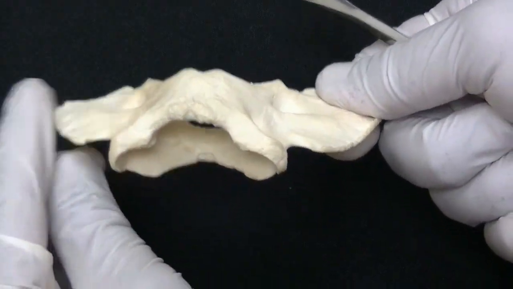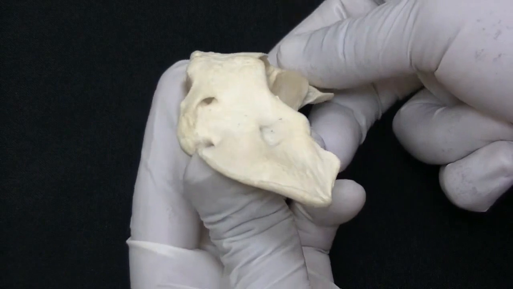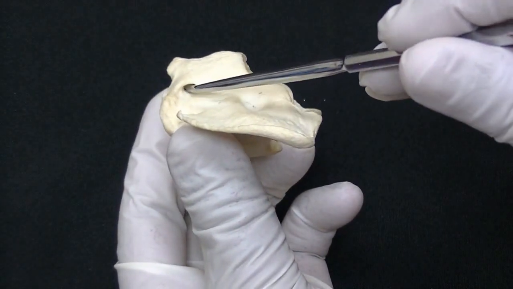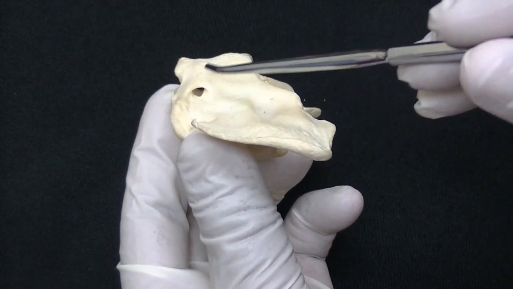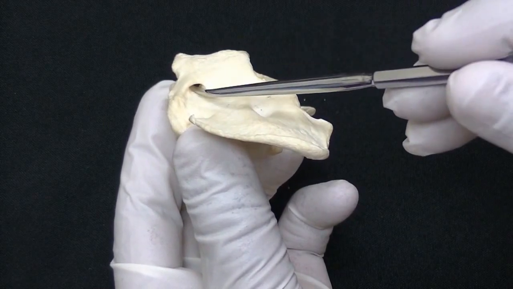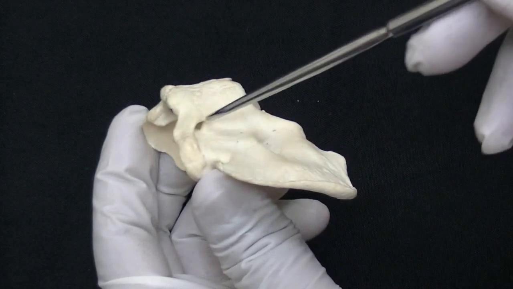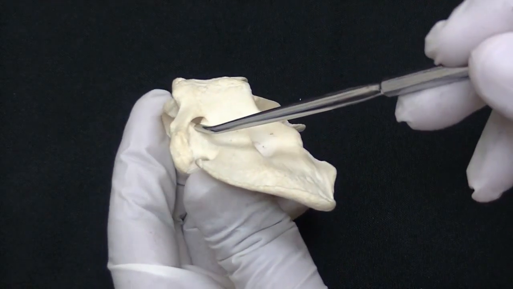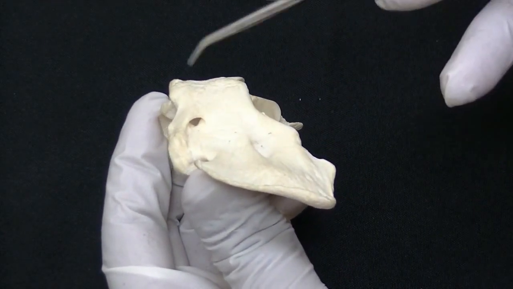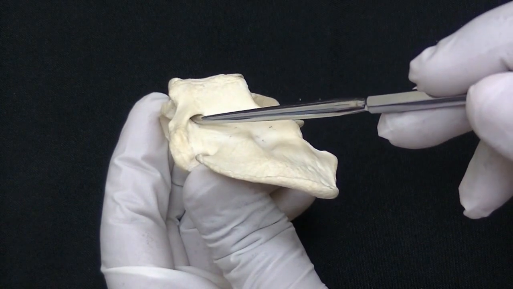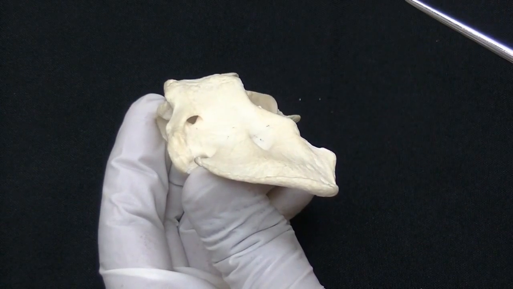Then in the lateral view, we see a foramen which is located right here. At the cranial end of the vertebra, a foramen is located which communicates the vertebral foramen to the exterior. And that foramina, one on each side, are for passage of the first cervical spinal nerve.